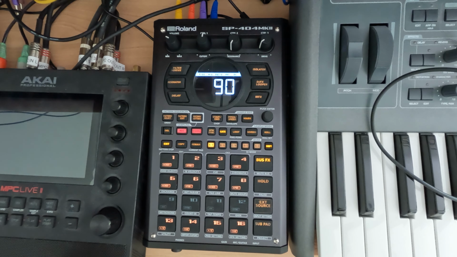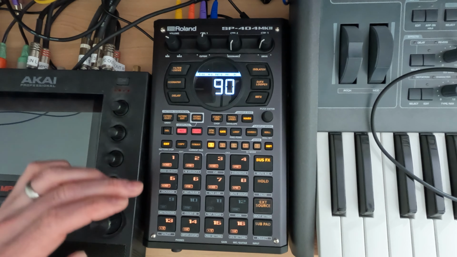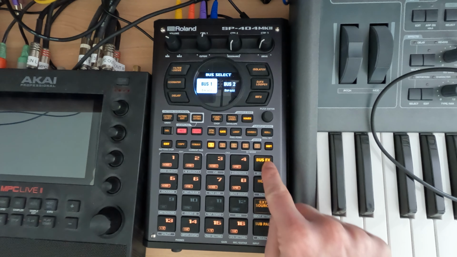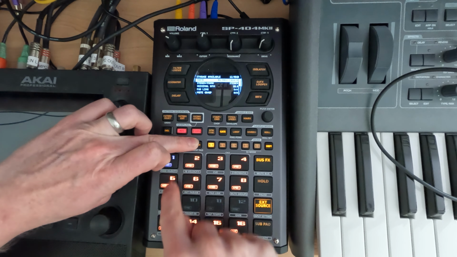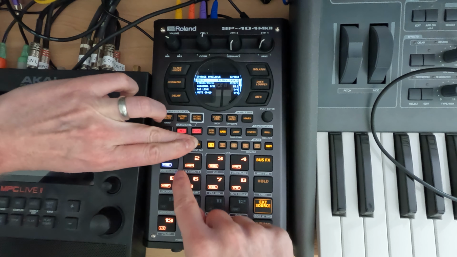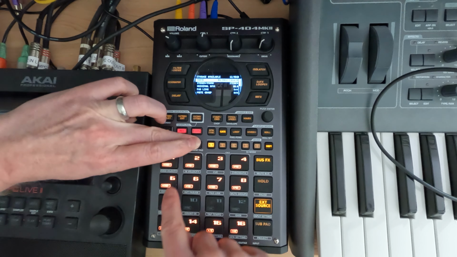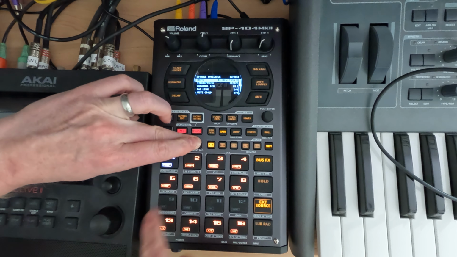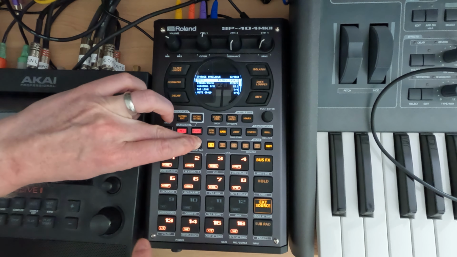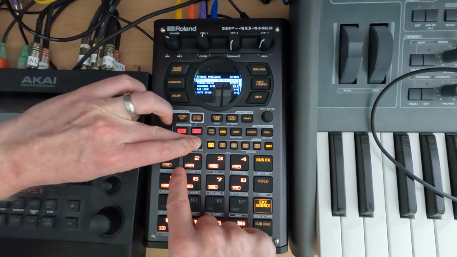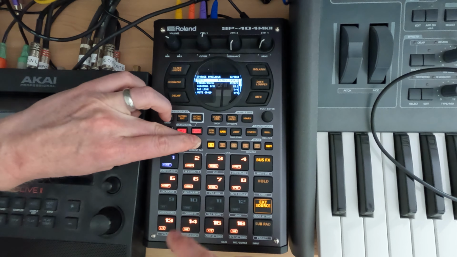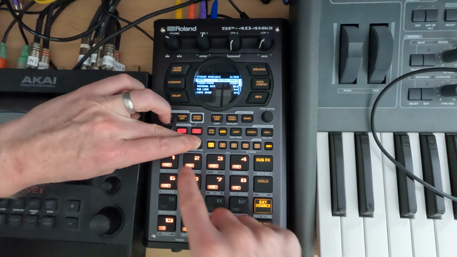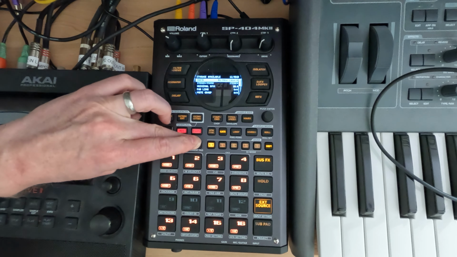One last thing for routing: if you want to adjust routing, you need to be on the bus that you want to route to, and then you hold the remain button, and it will toggle. Here you can see I'm holding remain, and if I tap the pad, it's switching between displaying, in my case, the color orange or white, where orange means it's going to bus 1, and white means it is bypassing the bus.